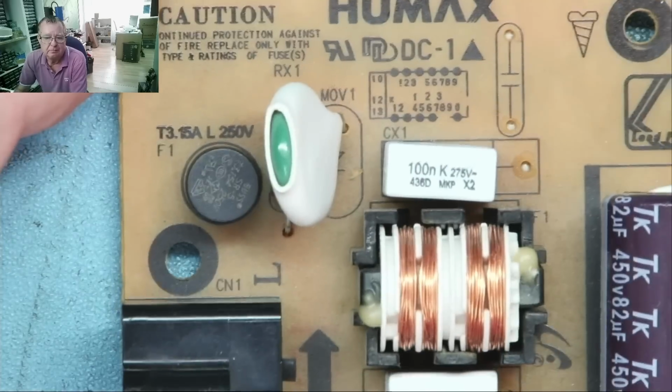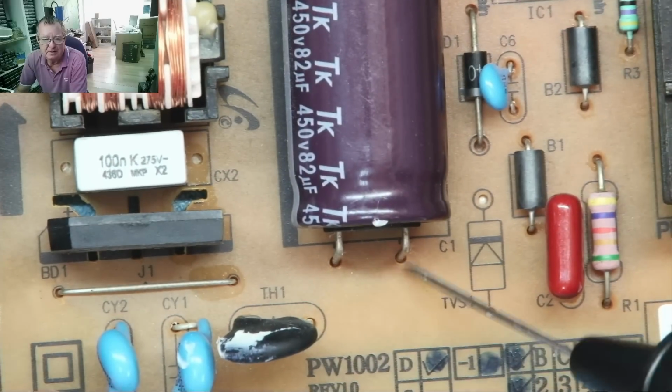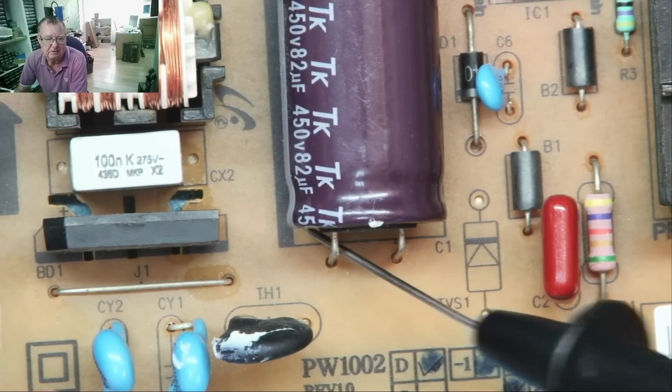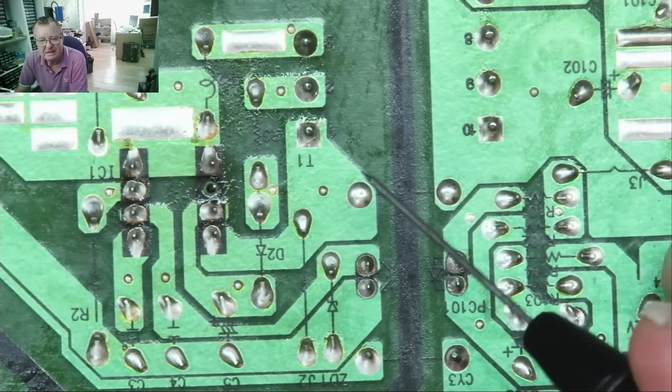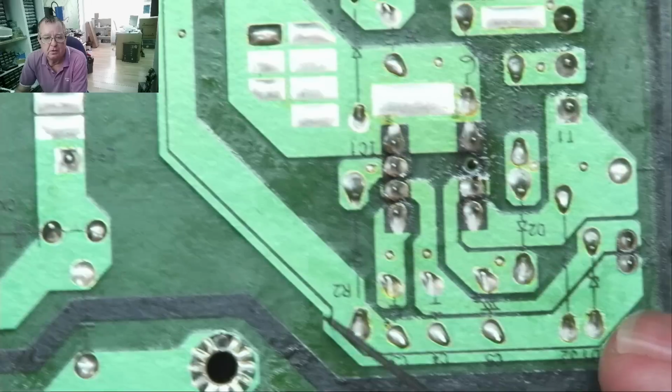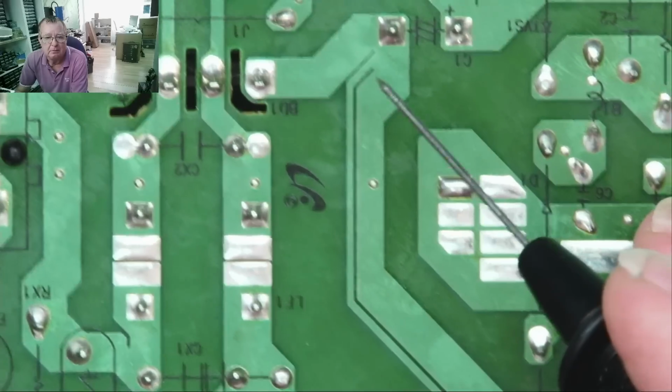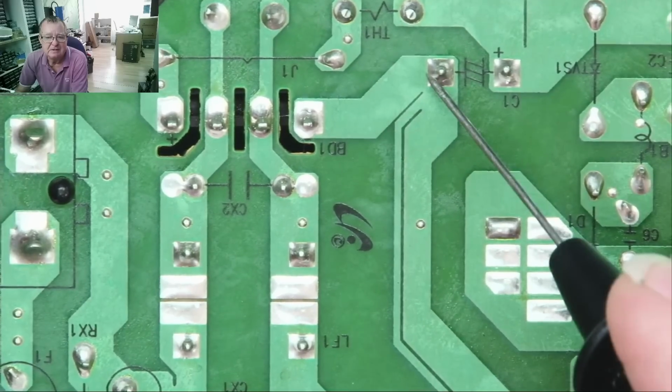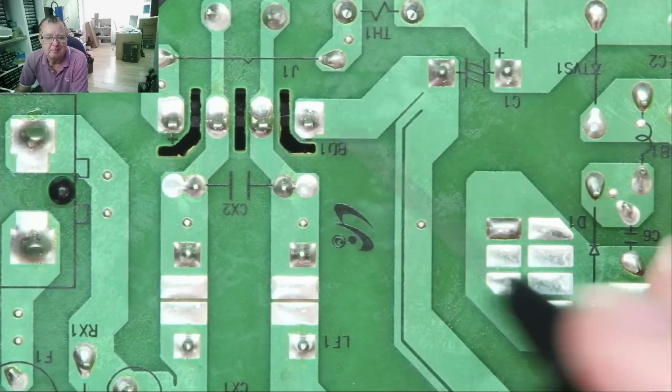In the case of this one, ground is the negative end of this large capacitor here. It's the negative of the bridge rectifier. And if we turn it upside down, we can see our opto-isolator here. And if you just follow this large track all the way round, there's the negative end of the large capacitor. That's the bridge.